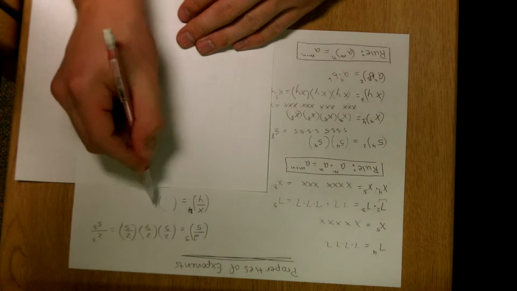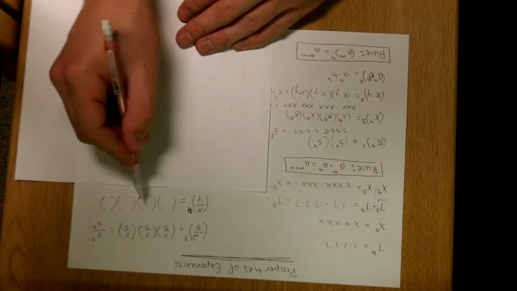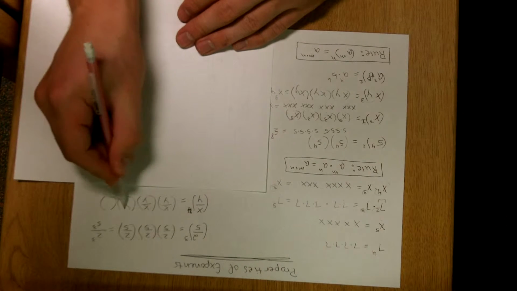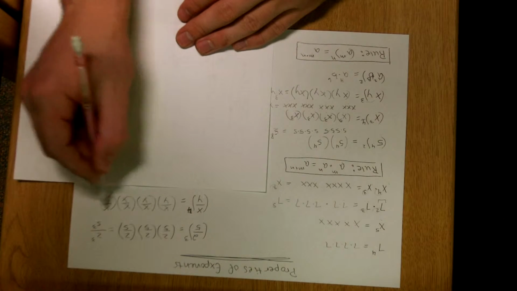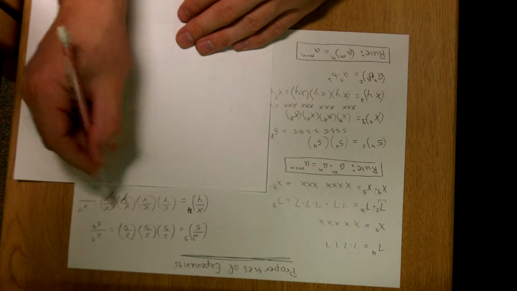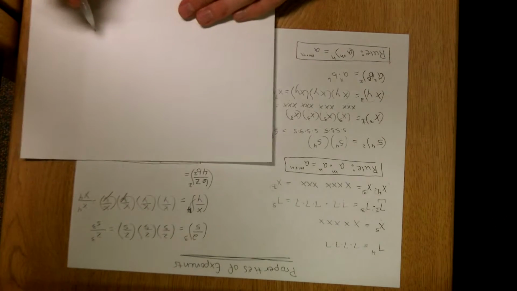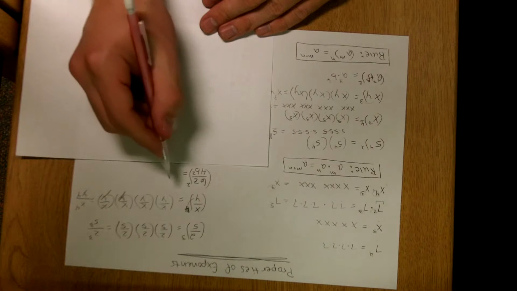Same thing can be done with variables. We have something to the 4th power, so it's something times itself 4 times. That something is x over y. We have x times itself 4 times, and y times itself, that's a y right there, 4 times as well. That 4 was distributed to each. Okay? And again, I'm going to let you try this hard example on your own.